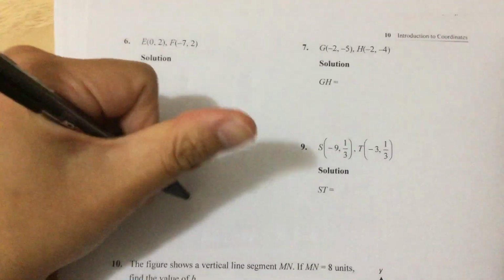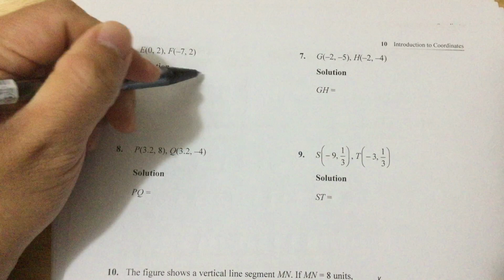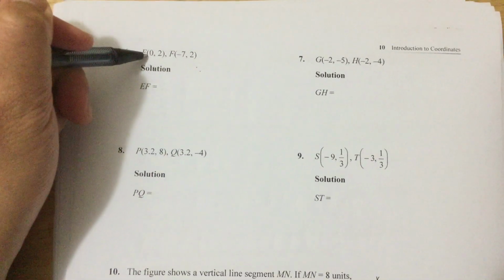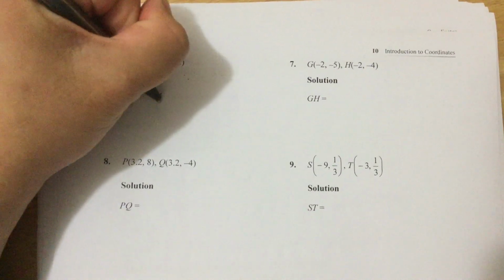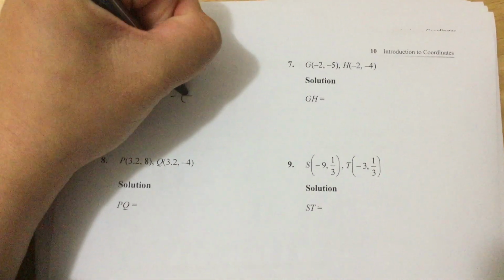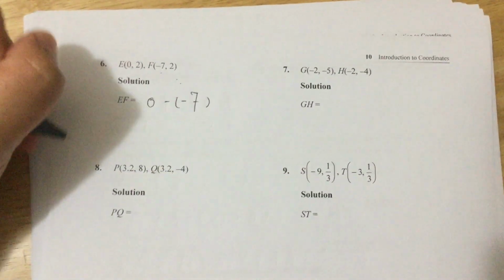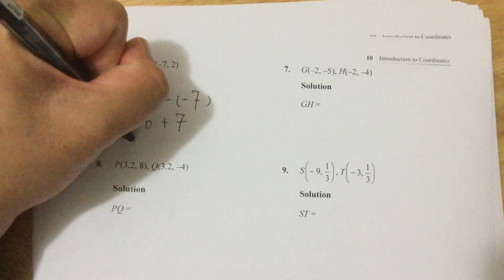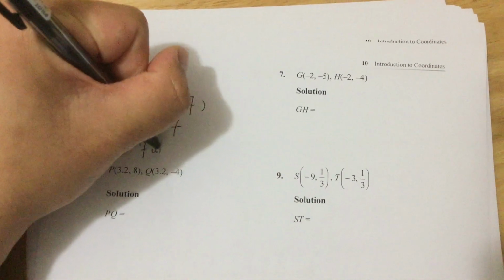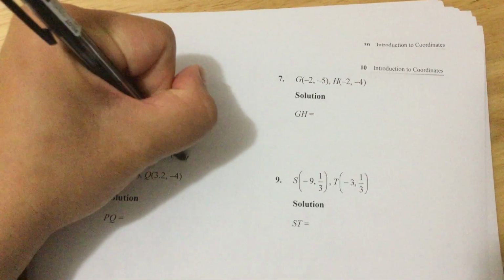Okay, now question 6. You will see 2 are equal. So you have the coordinates 0 and -7. So you have 0 minus -7. So you get 0 plus 7. You get 7 units immediately.